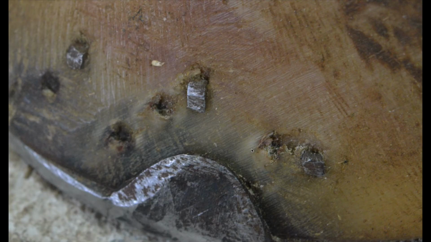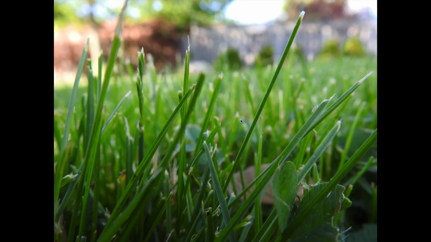Well, that's kind of neat. Those are like nails. Oh, you know what? I think that is like the hoof of a horse or something? I want one of you to tell me exactly what that is. Is this a horse hoof? All right. Neat shot, very neat shot.